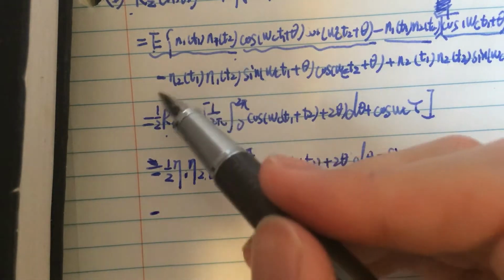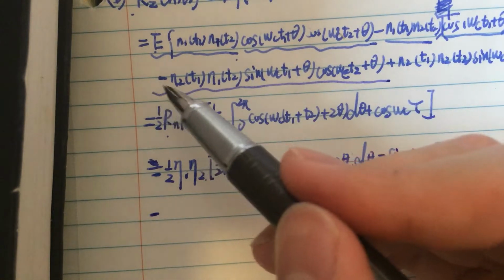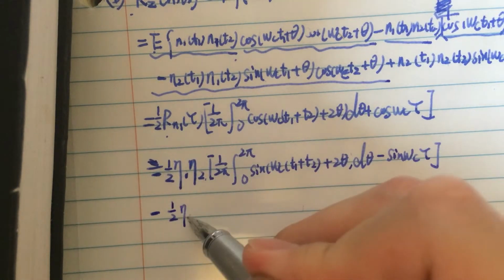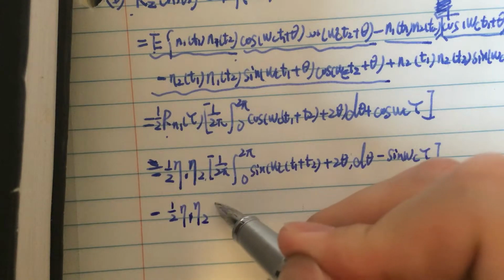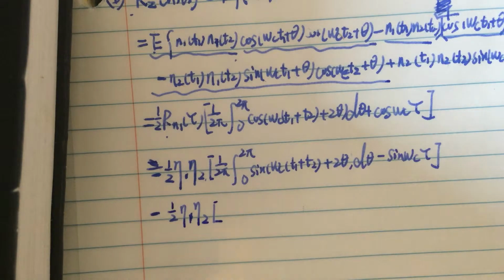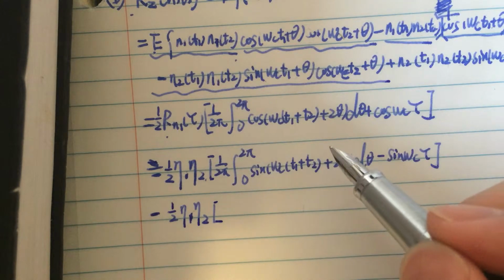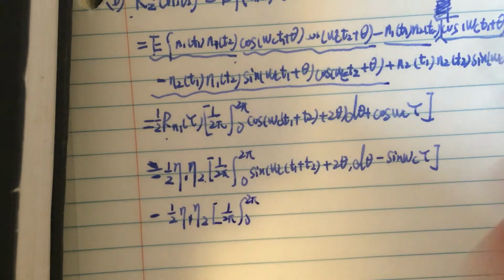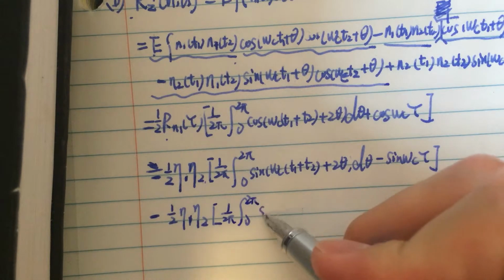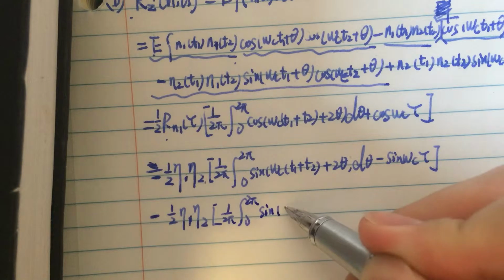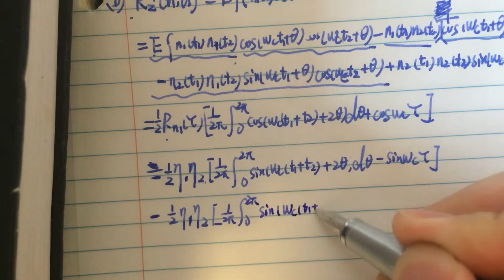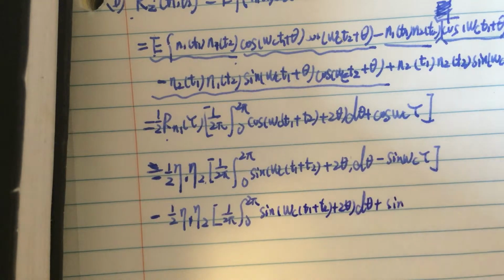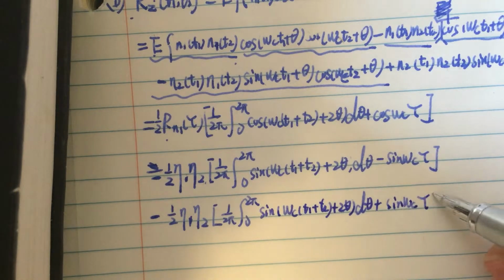And for the third one, this one will also be 1 over 2 lambda 1 times lambda 2, and for this one, it will be equal to 1 over 2 pi, the integration from 0 to 2 pi of sine omega c t1 plus t2 plus 2 theta d theta, plus sine omega c tau.